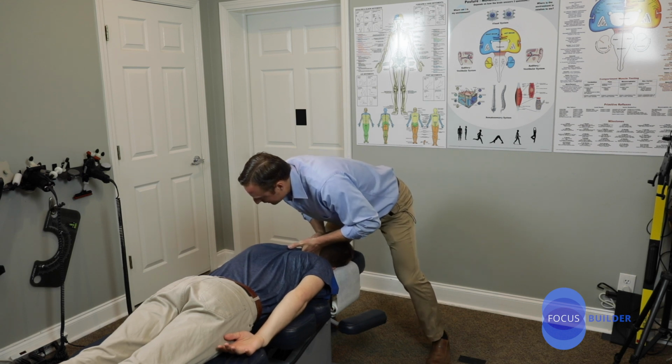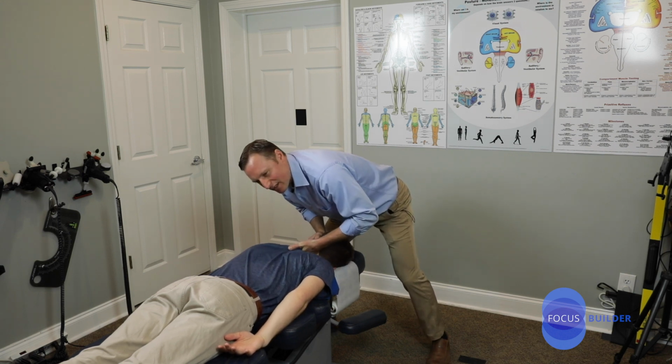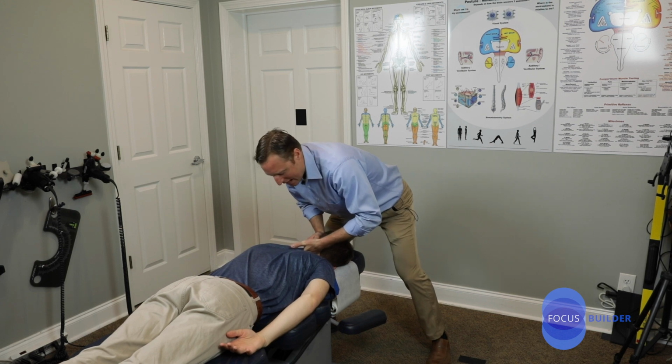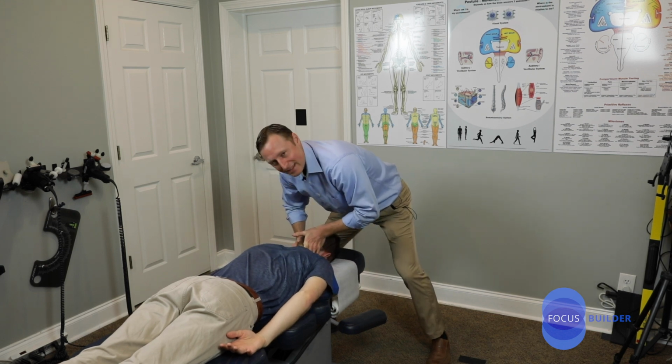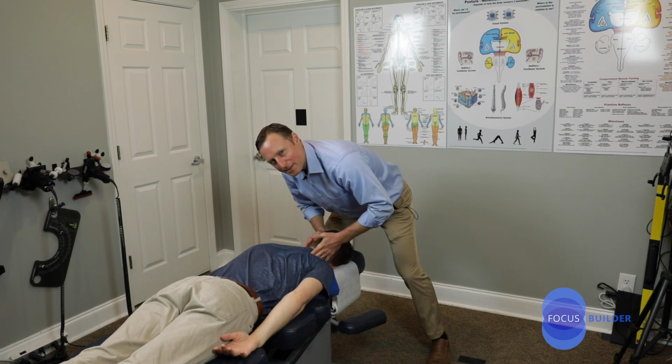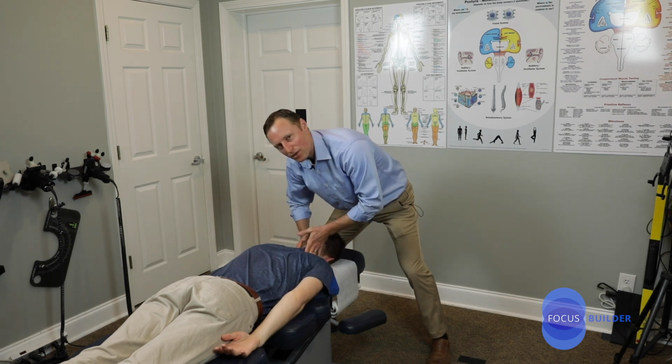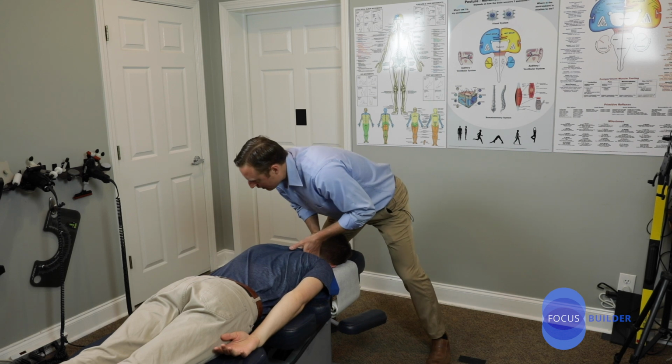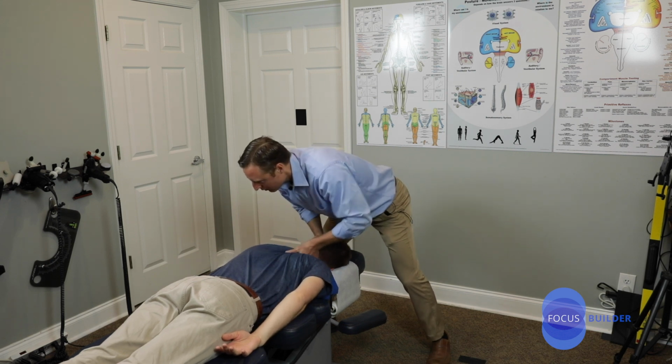And as I'm extending here, I'm kind of getting a feeling of, is he really relaxing? If he's not, I may actually just bring the head back to center and bring it back over. I may do that a few times because this kind of helps the patient know this is what we're doing. And relax that shoulder as best you can.